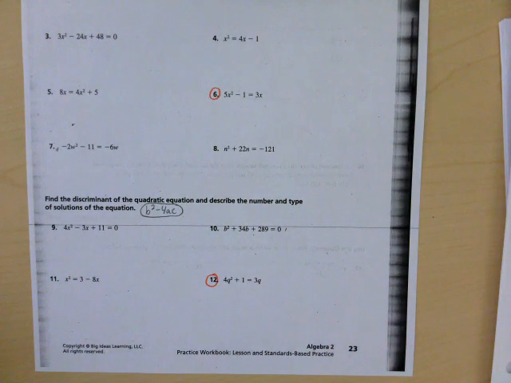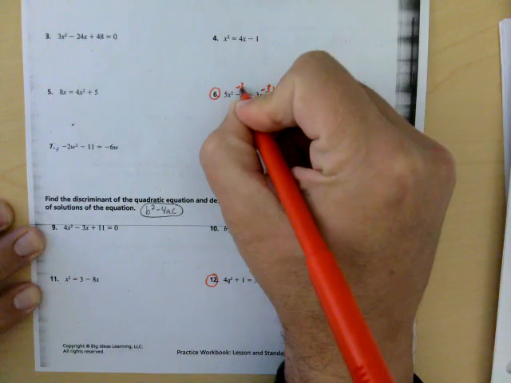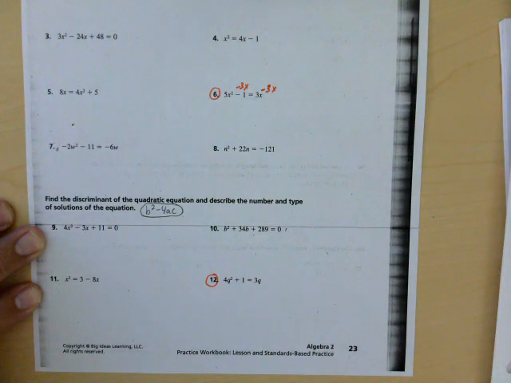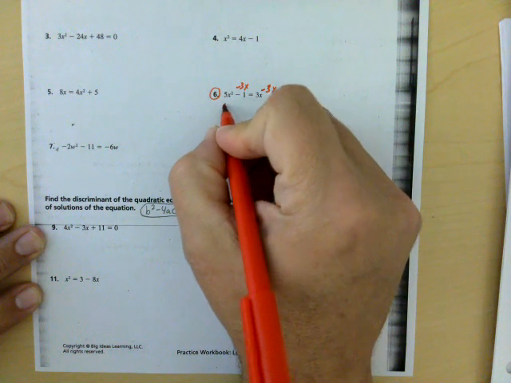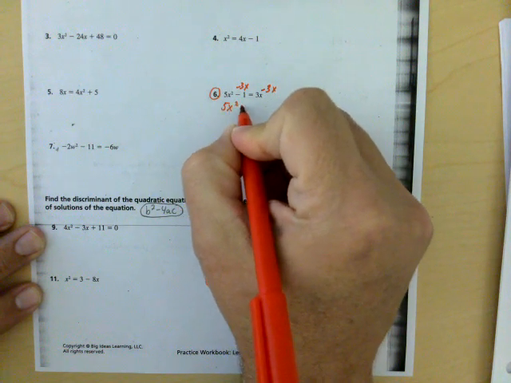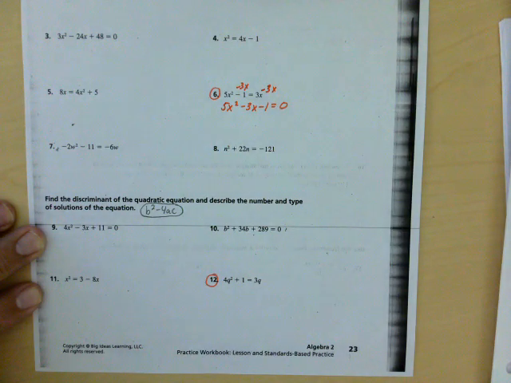With number 6, you need to have 0. You cannot use the quadratic formula unless you have a quadratic equal to 0. And you want to make sure it's in standard form. So that means I need to put this minus 3x or negative 3x in the middle. So really the equation that we're going to solve is 5x squared minus 3x minus 1 equals 0. So first step done.